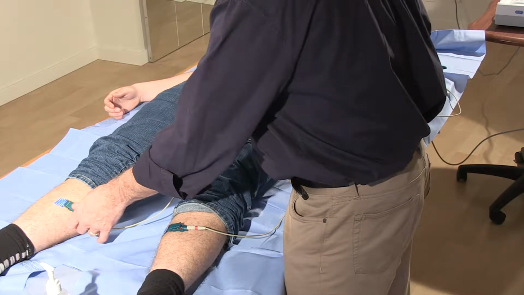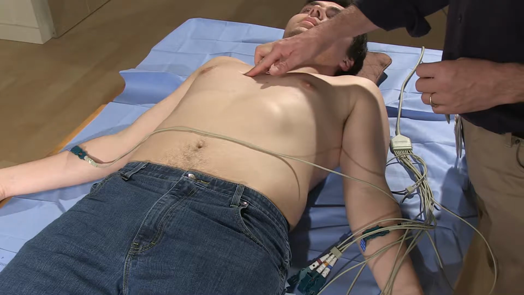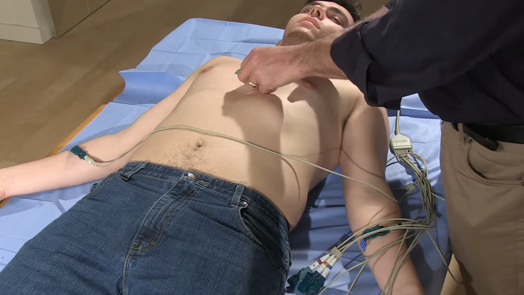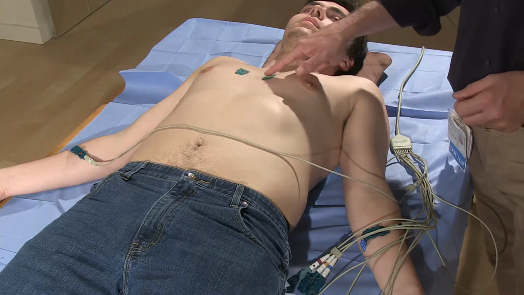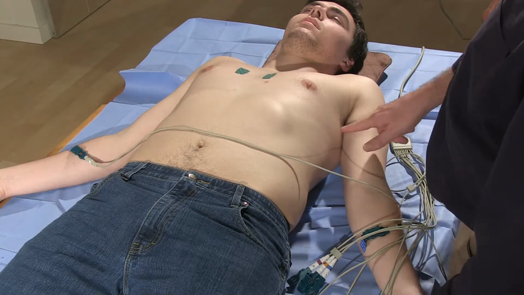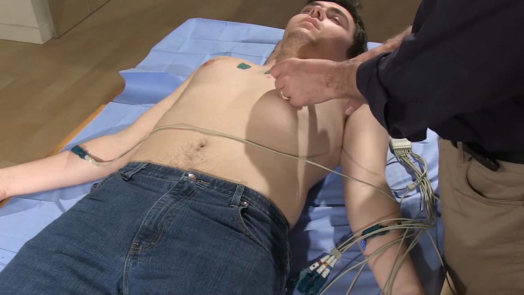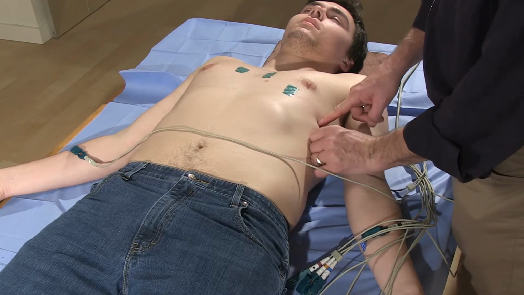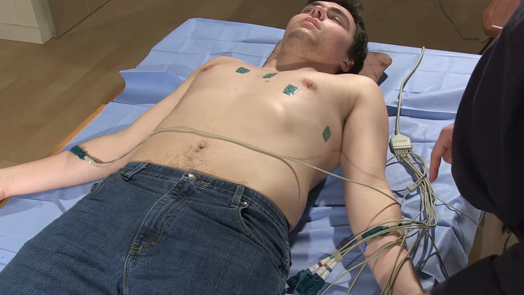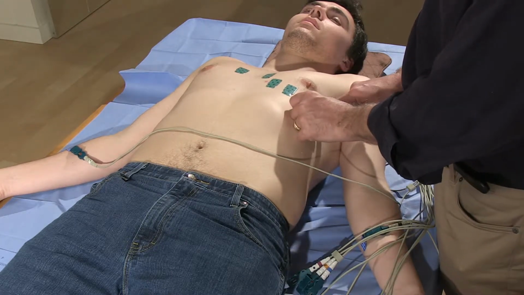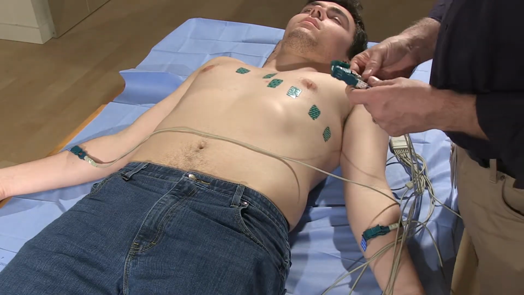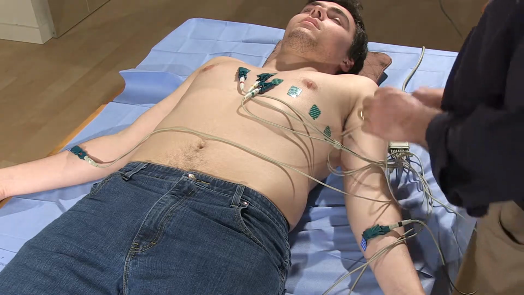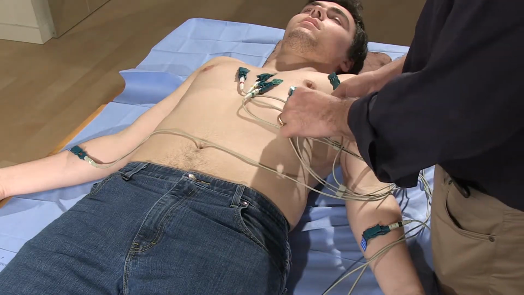Chest leads are placed using specific landmarks. During the performance of the EKG collection skill, the student medical assistant must demonstrate that he or she knows how to correctly count intercostal spaces and how to locate the essential EKG landmarks, such as V1 at the right sternal border, 4th intercostal space, V2 at the left sternal border, 4th intercostal space, V4 at midclavicular line in the 5th intercostal space, and V6 at the mid-axillary line in the 5th intercostal space. V3 is placed midway between V2 and V4, and V5 is placed midway between V4 and V6.